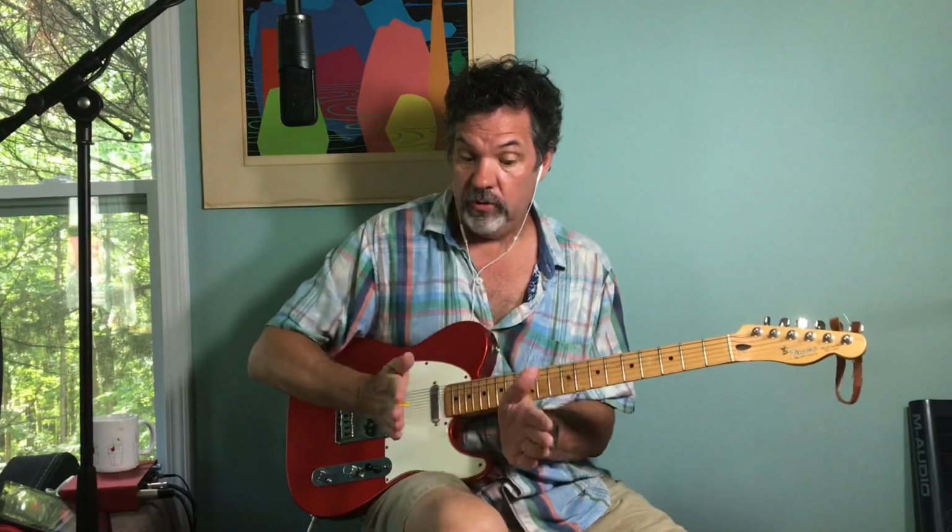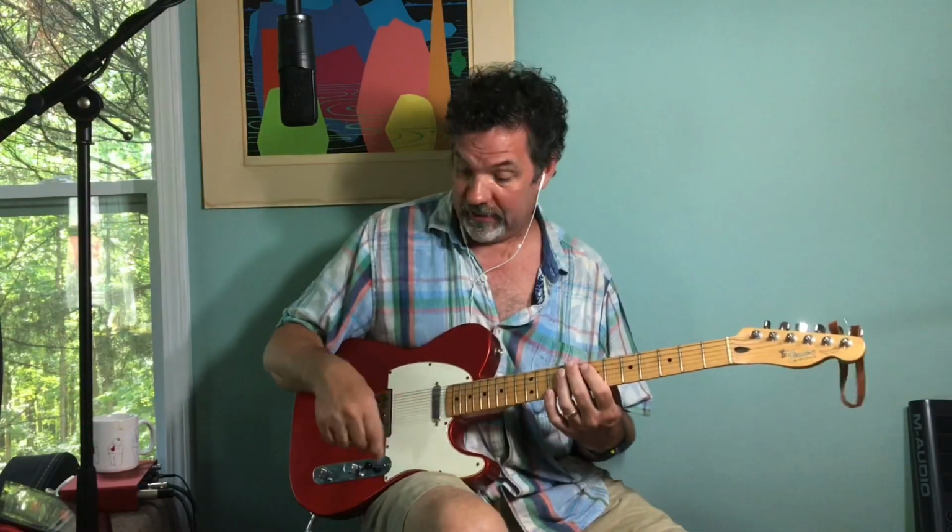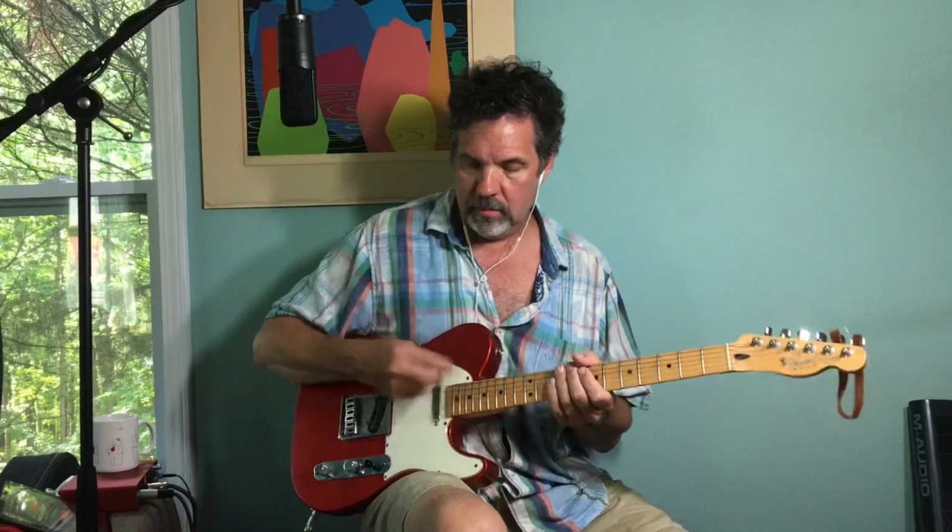Now, I counted 1 and 2, and those are eighth notes, right? Two notes per beat. 1 and 2 and 3 and 4 and. If we go to 16ths in our counting, it's 1 e and a 2 e and a 3 e and a 4 e and a. Now, if I get my right hand going in 16ths, 1 e and a 2 e and a 3 e and a 4 e.